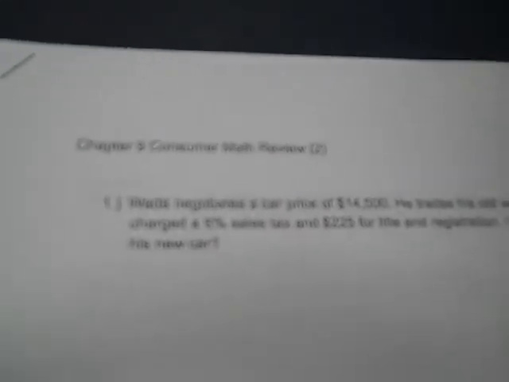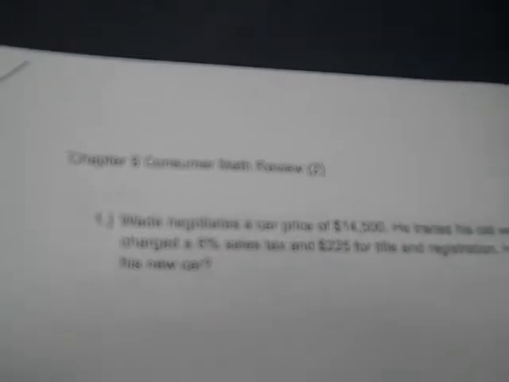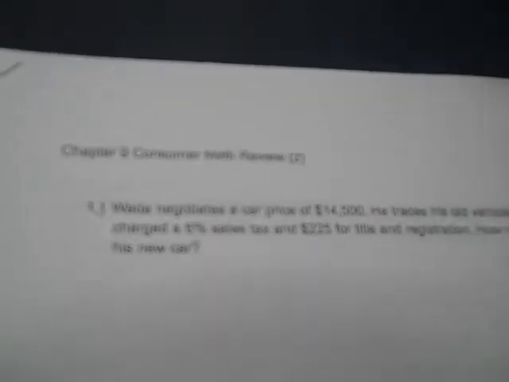Okay, review for the test. So these are the problems you're expected to be able to work your way through. And you get a practice packet then to do on your own. So this is all about cars, okay?